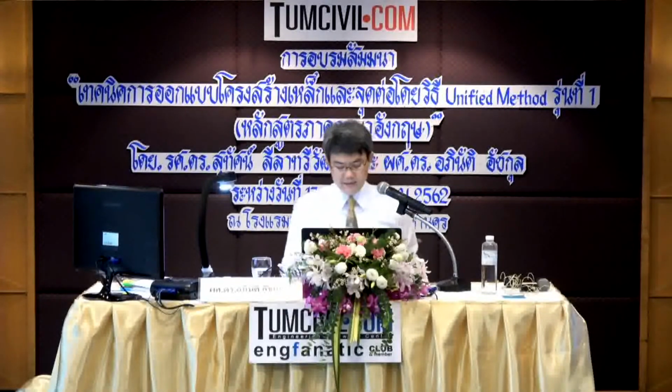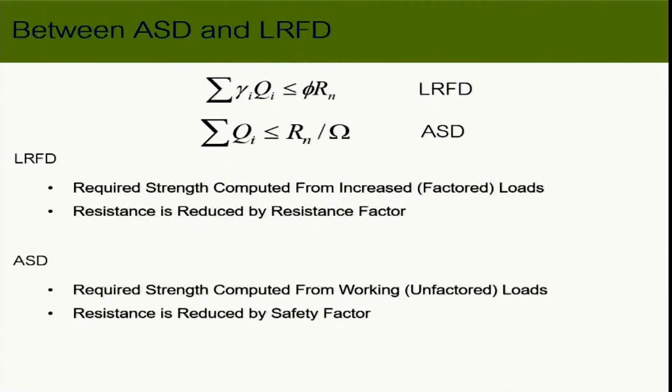Okay, and I think I have already mentioned that's the difference between ASD and LRFD. So that's a keyword that you need to know. On the LRFD side, the load is what we generally call factored load, because we use a factor to modify the load, magnify it a little bit, and the resistance side is reduced by, the keyword here is, the resistance factor.